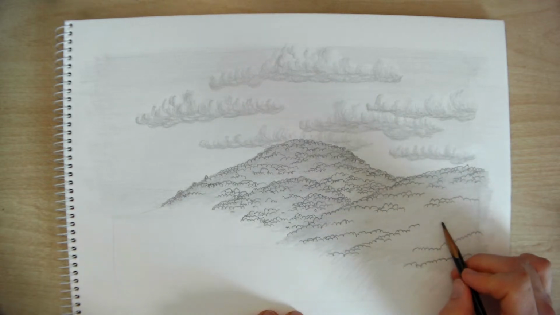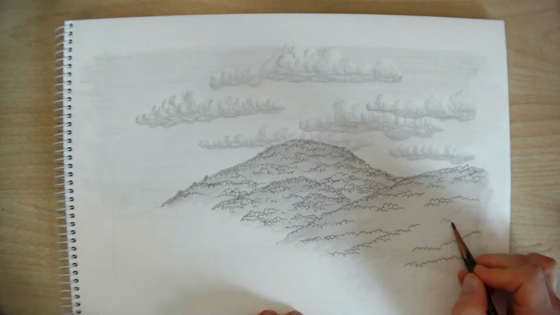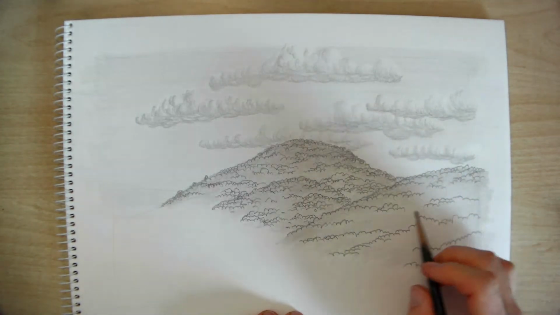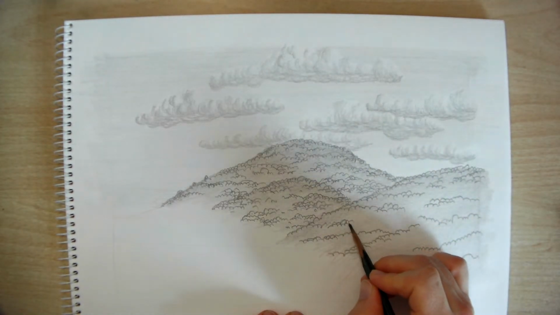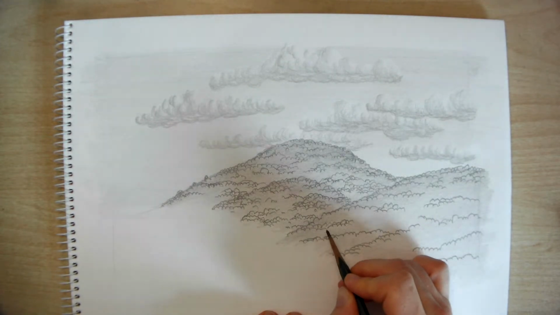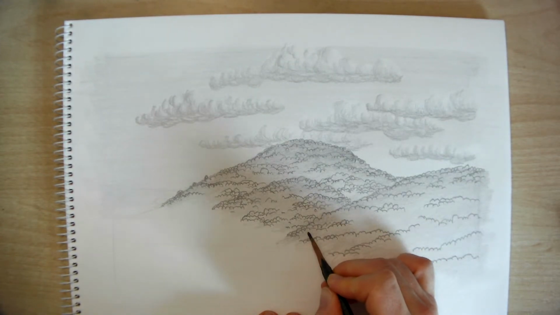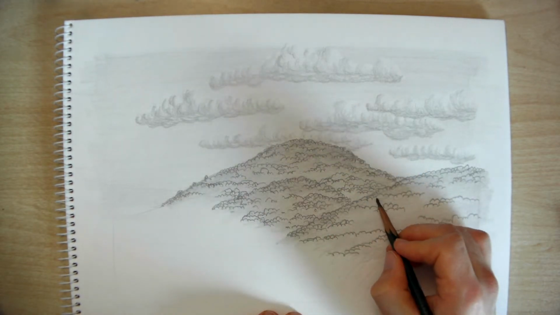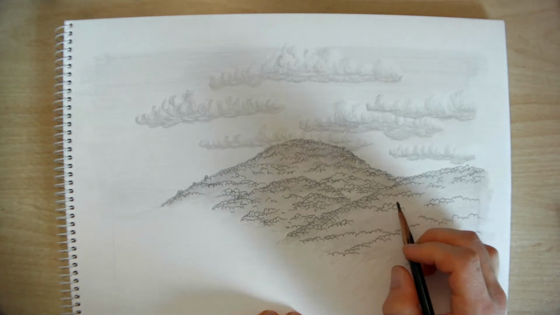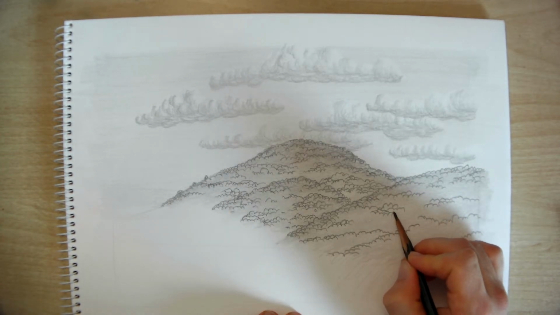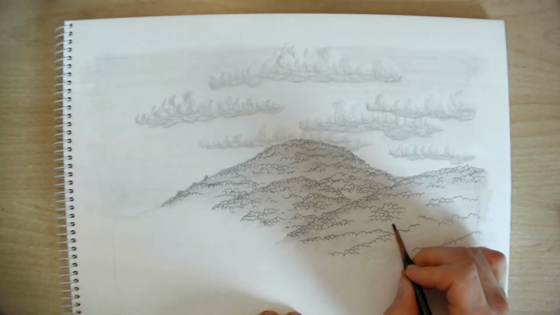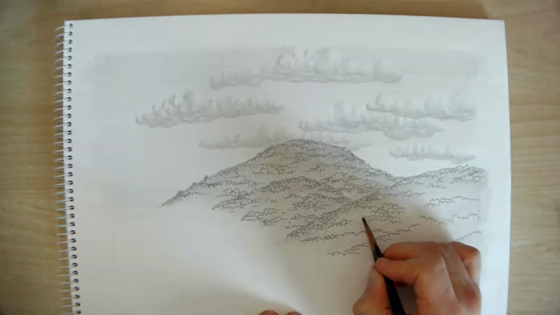Now that I've got all those lines, all the elevations set up, I will draw a couple more trees below each line, again, to fill those areas, make it look like there are a lot of trees. The entire hill is covered in trees. That's a huge forest there.